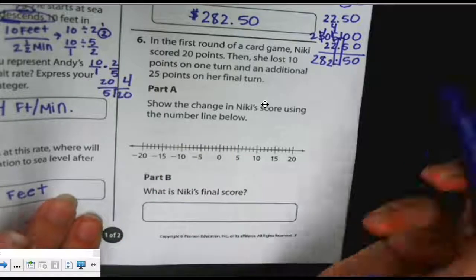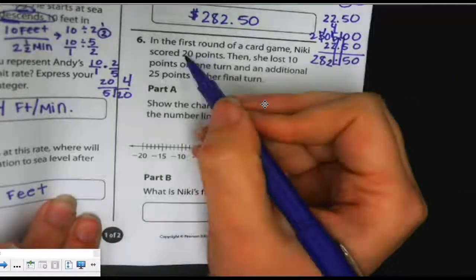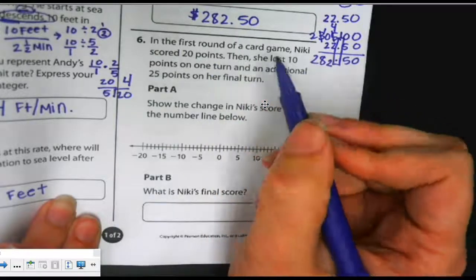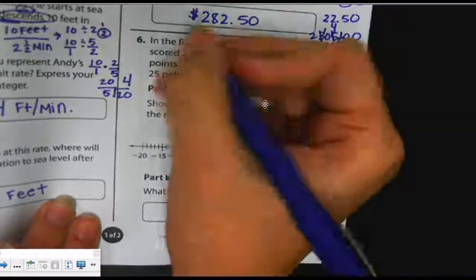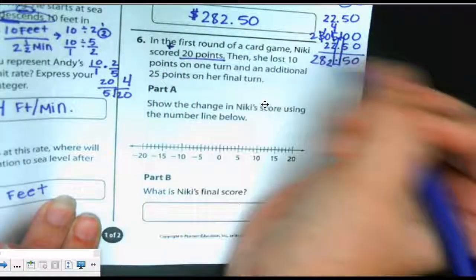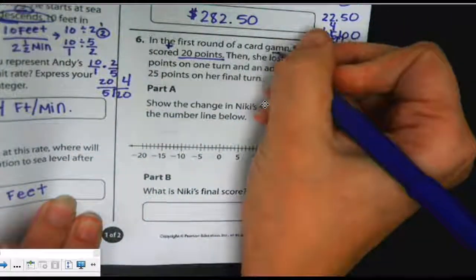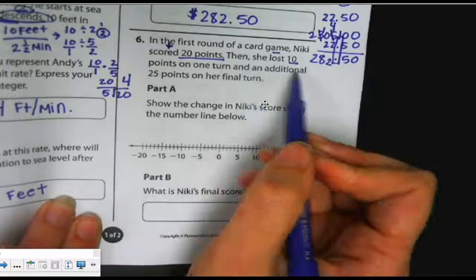And now finally, for this part, in the first round of a card game, Nikki scored 20 points. Then she lost 10 points on one turn and an additional 25. So scored would be plus. This is a plus 20 right here. Then she lost. Well, lost would be 10. So that's a minus 10. But then this one says, and an additional 25 points.